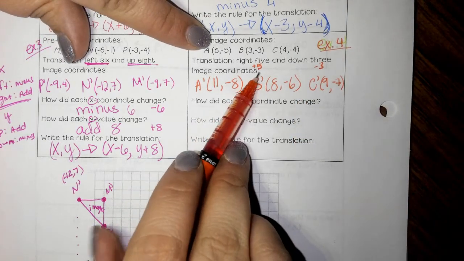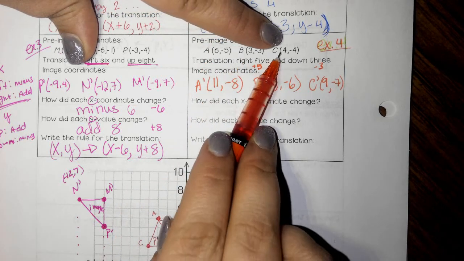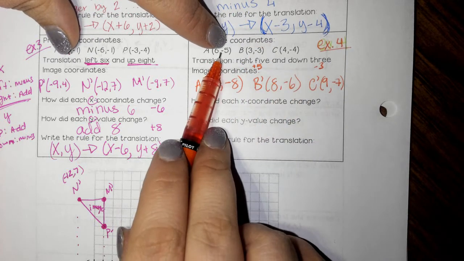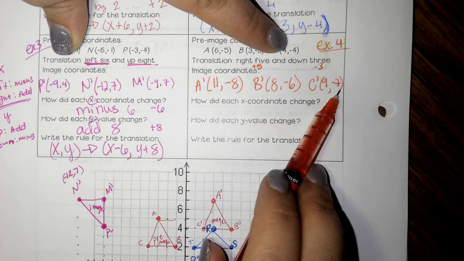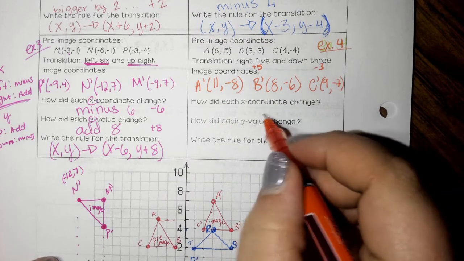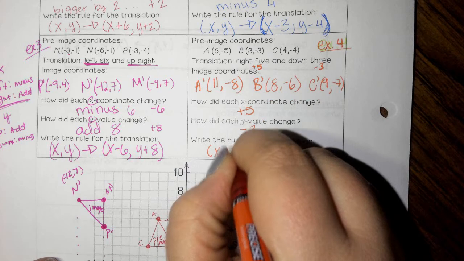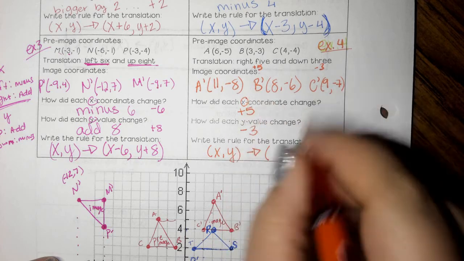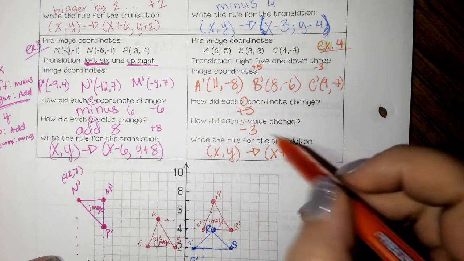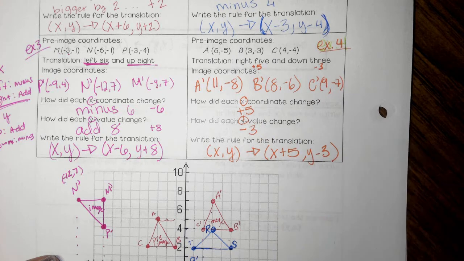And you can see that pattern still holds. Each x value got bigger by 5. 6 plus 5 is 11. 3 plus 5 is 8. 4 plus 5 is 9. And down 3 times. -5 minus 3 is -8. -3 minus 3 is -6. -4 minus 3 is -7. So the x coordinates changed by adding 5. The y values changed by minusing 3. So the rule, when we start with x, y, is to add 5 to the x value, x plus 5, and to minus 3 from the y value, so y minus 3.